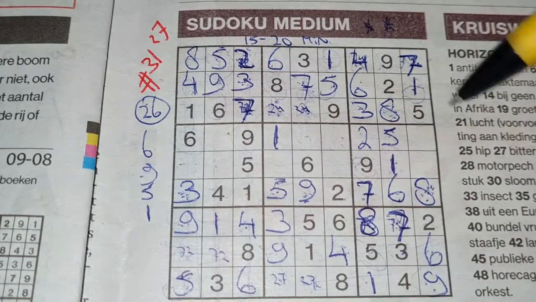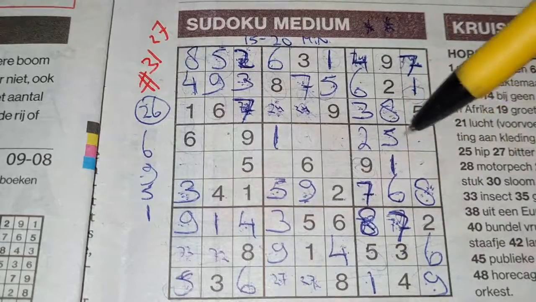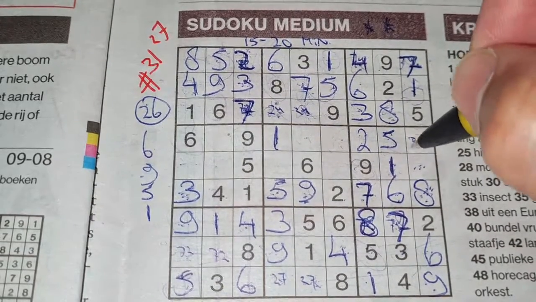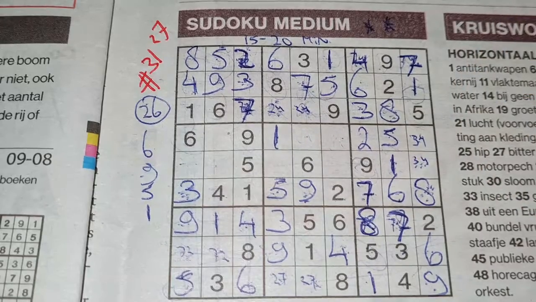2 numbers left in this big square. 1, 2, 3, and the 4 are missing. Let me mark those 2 boxes. 3 and the 4. Okay.